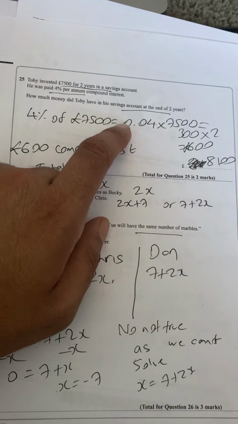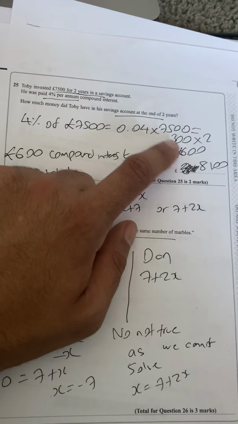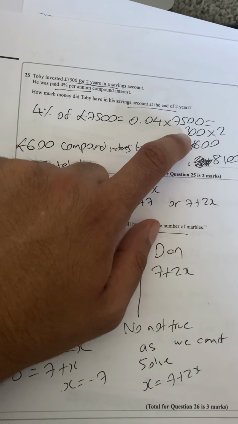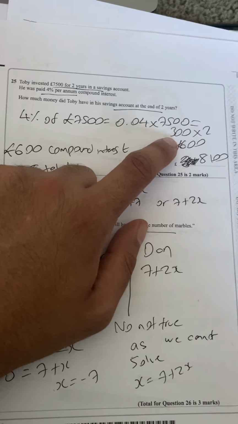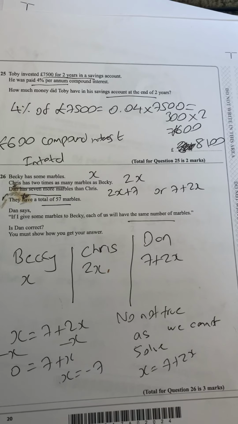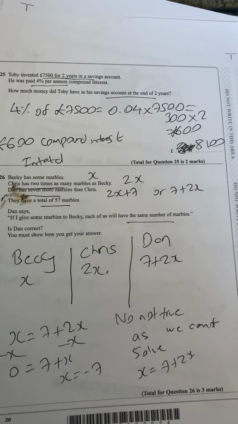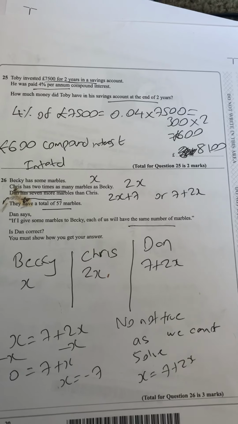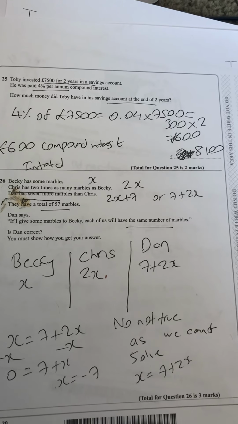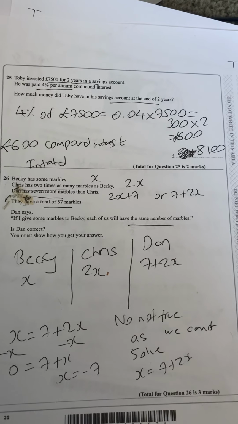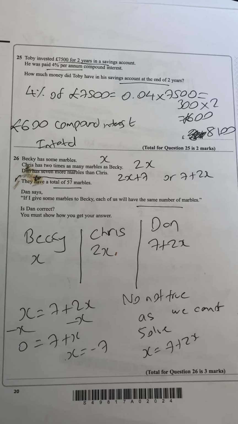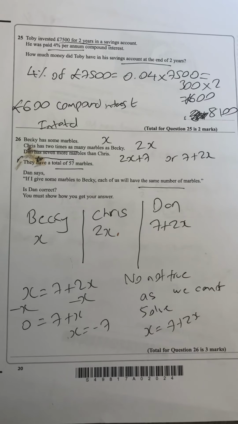So 0.05 times that is correct actually, which is 300. So that's my first year. In my second year, I work out 4% of 300, which is going to give me 12. So it's 300 plus 12. So the total interest is £312. Add that on to 7,500, and then I get £7,812. Okay, for that.